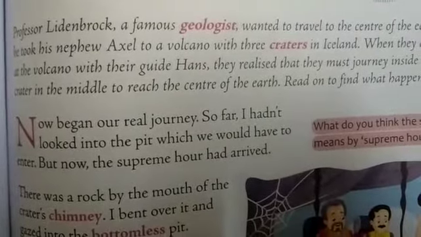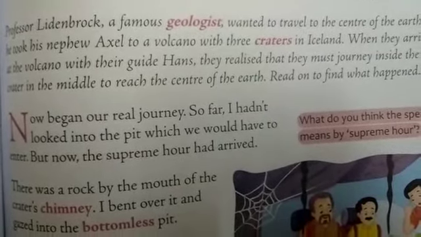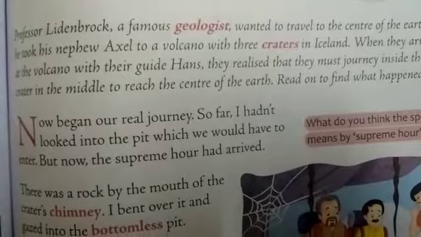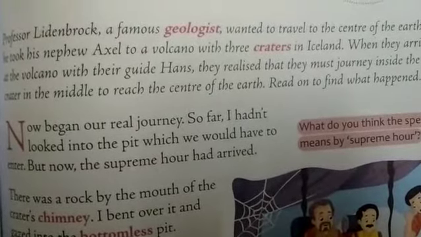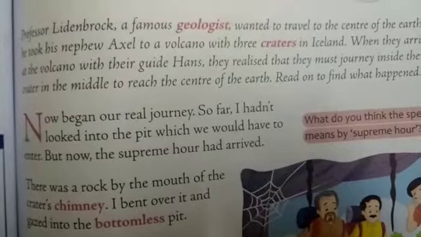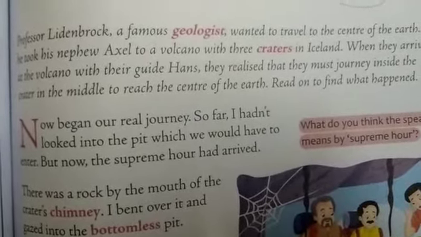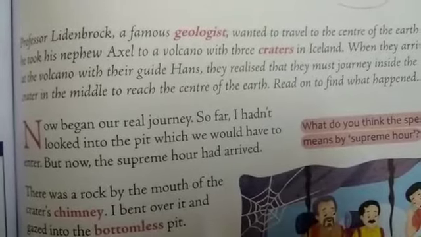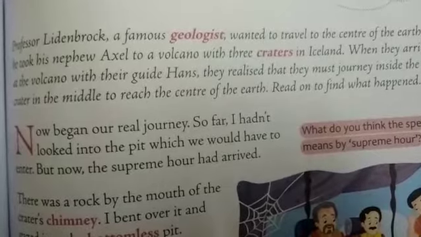Now they started to travel towards the craters in Iceland. Where is it? In Iceland, they started to travel. Craters means round mouths of volcanoes, the entrances of the volcanoes.